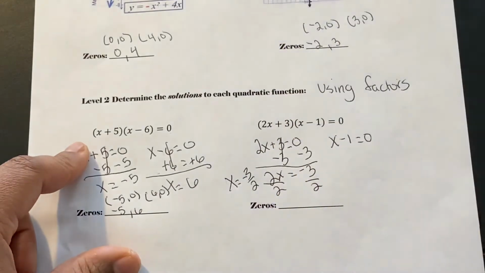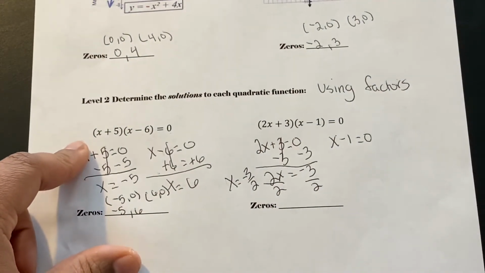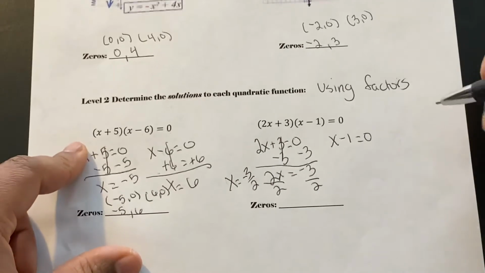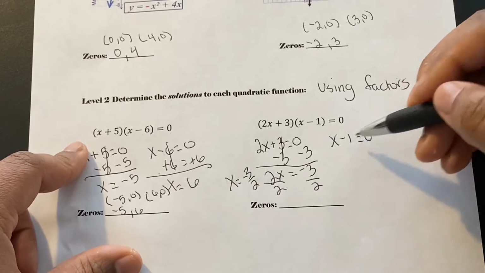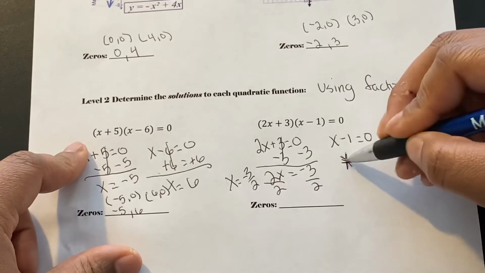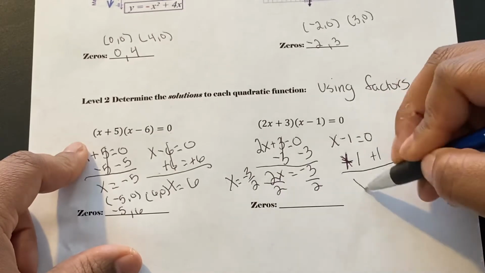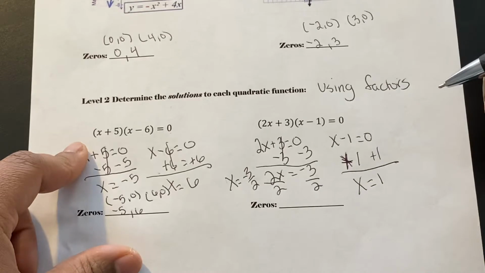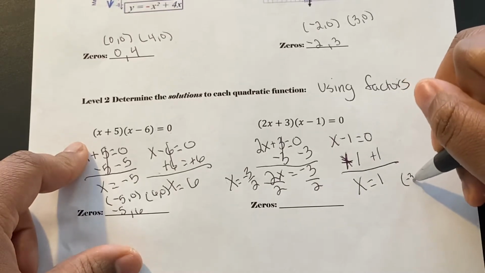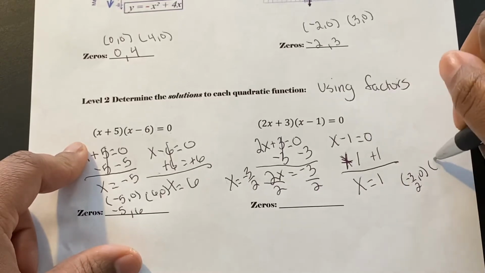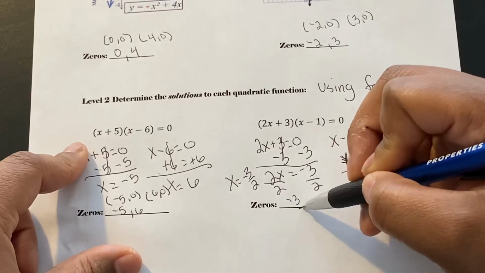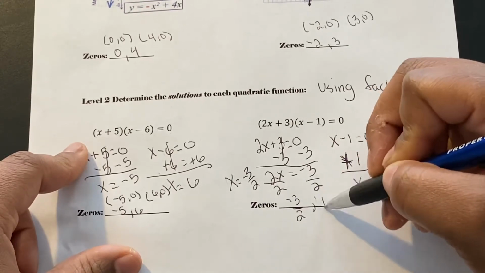Do not be afraid of fractions. You will get fractions sometimes. You may also get the answer of 0, and that's fine as well. For x minus 1 equals 0, I'm going to add 1 on both sides, which gives me x equals 1. So my points are going to be (-3/2, 0) and (1, 0). So my zeros are basically -3/2 and 1.